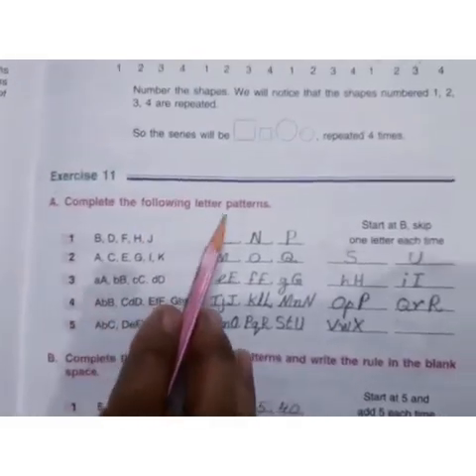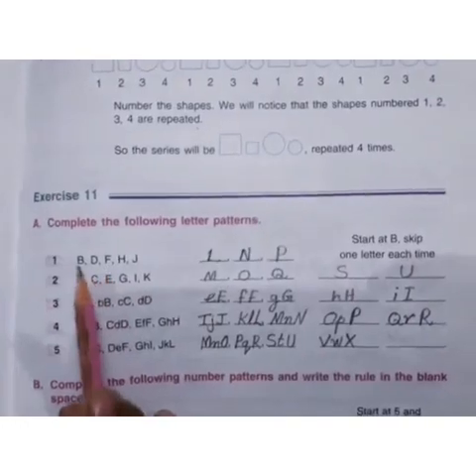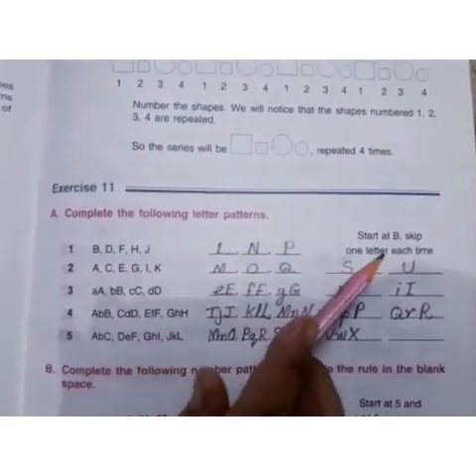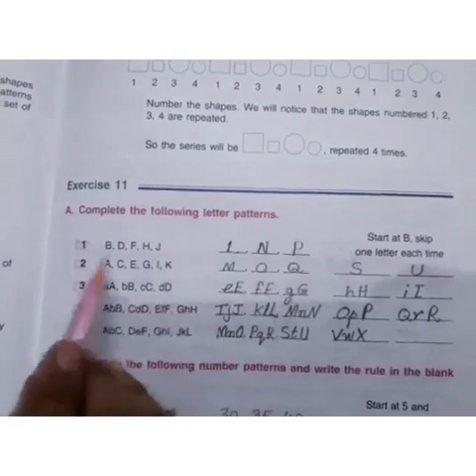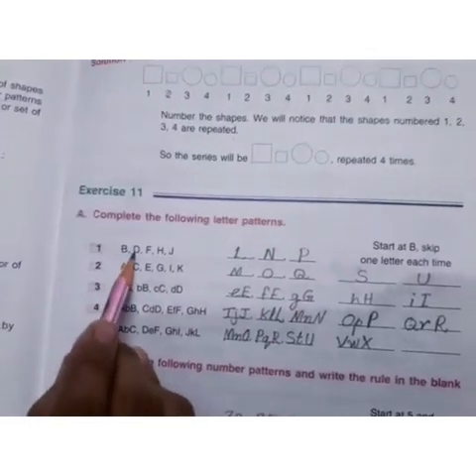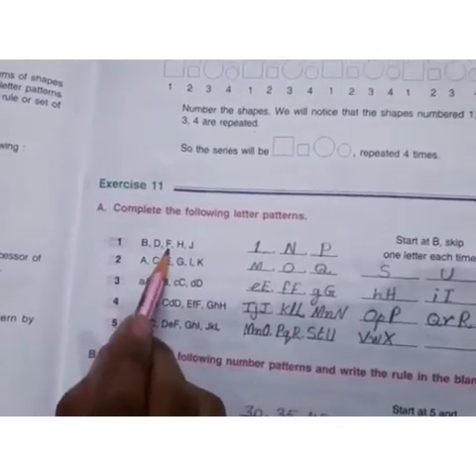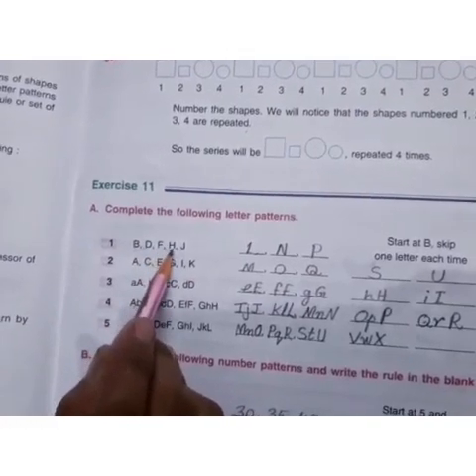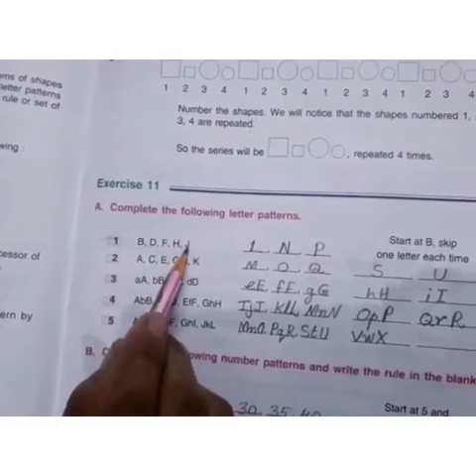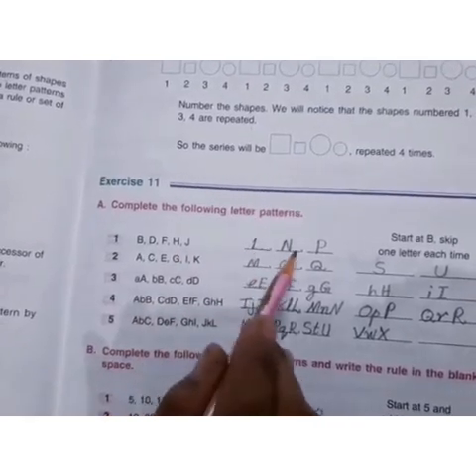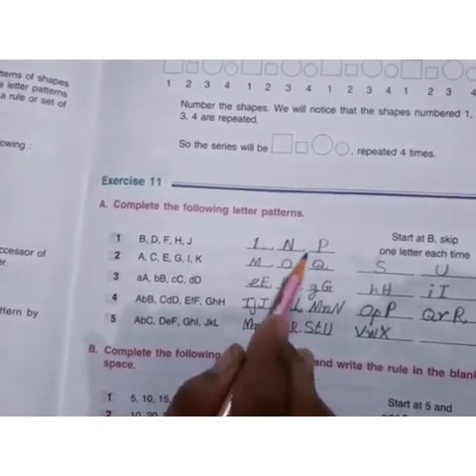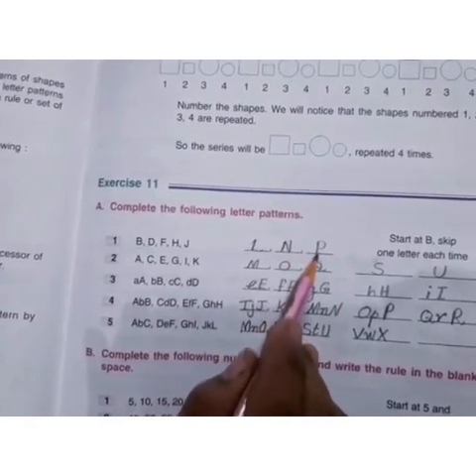Now let's see exercise 11. Complete the following letter patterns. Here we have to complete the letter patterns. Start from B and skip 1 letter each time. The rule: B, C skipping D, E skipping F, G skipping H, I skipping J, K skipping L, M skipping N, O skipping P.